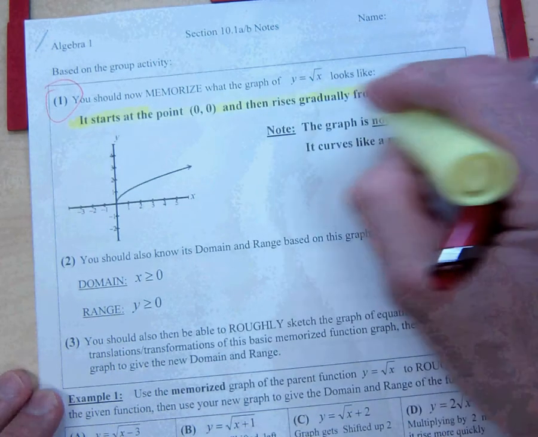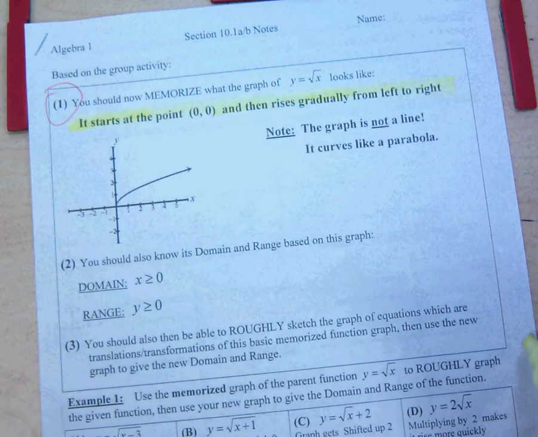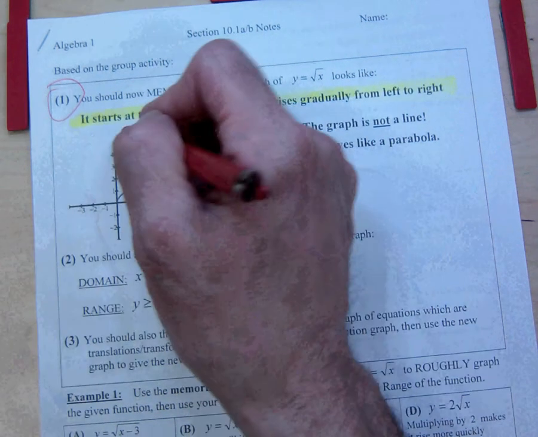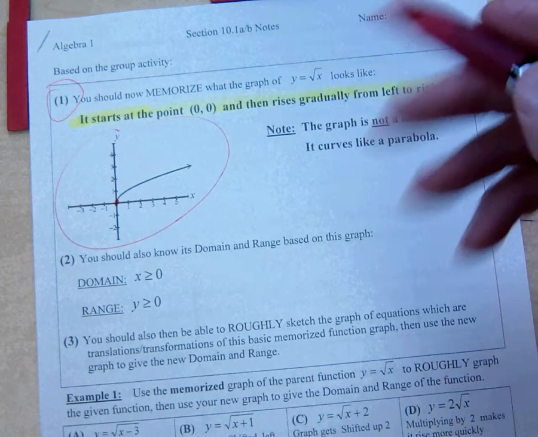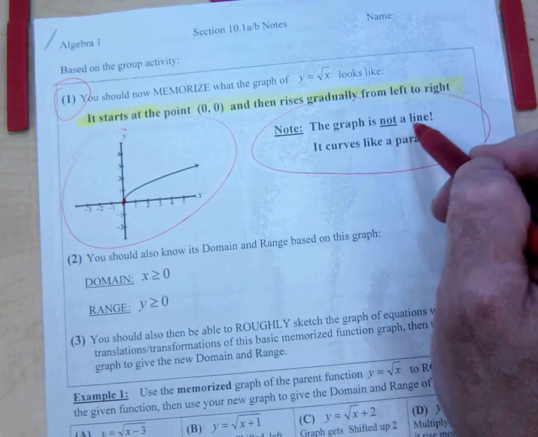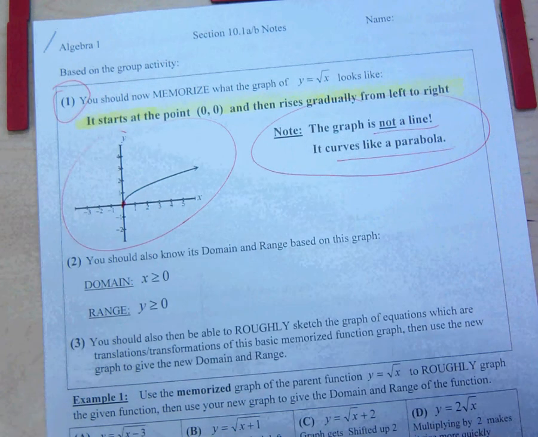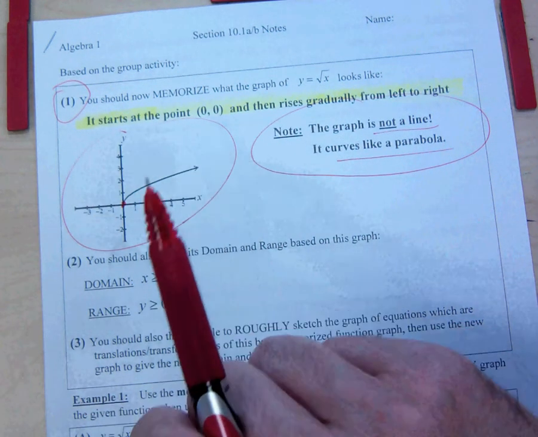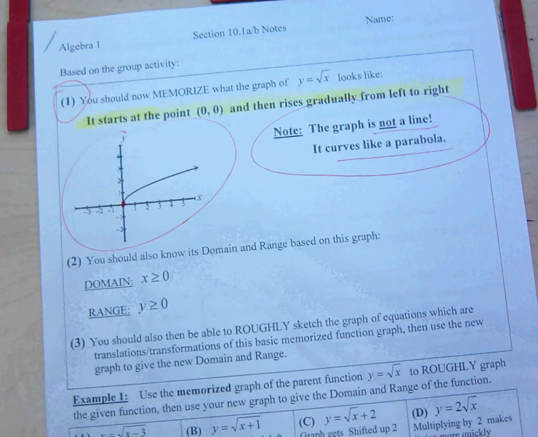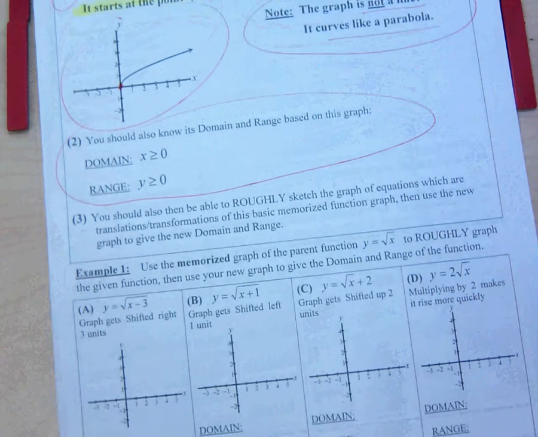Okay, isn't that what we saw in the activity? Yeah. Okay, so from now on, I want you to memorize that's what the graph looks like. It starts at the point 0, 0 and then rises gradually. It's not a line, but more like a piece of a parabola. It curves gradually. Is that clear? So don't draw a line. It is not a linear graph. You should know that. Okay. And also, we saw this in the activity, what the domain and range are.